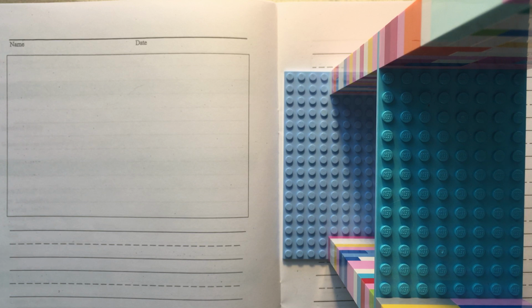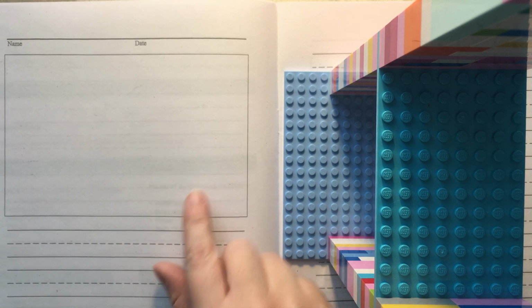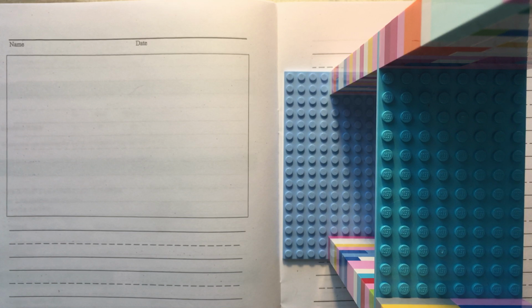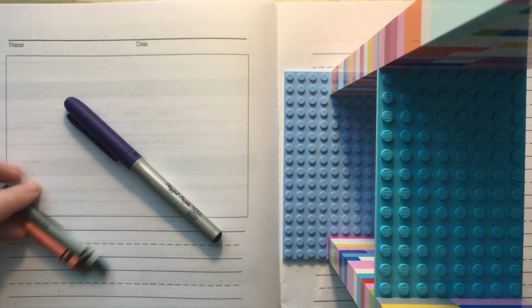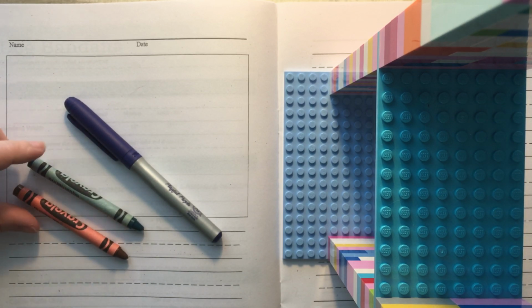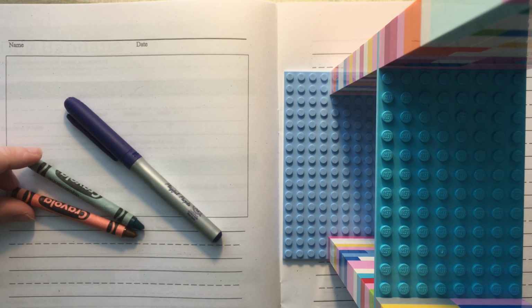So if you have your journal, you can go ahead and open it to the first page. If you do not have your journal, go ahead and go get that. You'll need your journal, something to write with. Remember, I write with a pen so you can see it better, but a pencil would be a great writing utensil for you to have. And you'll also need some crayons. So go ahead and grab those things. Push pause if you need to. Get a pencil, your journal, and some crayons. Okay?